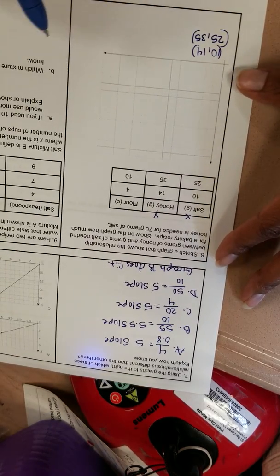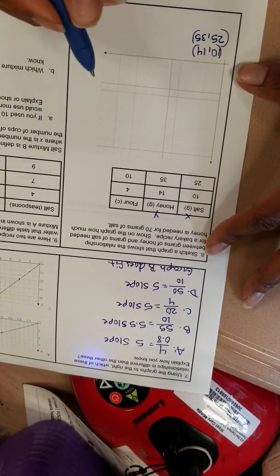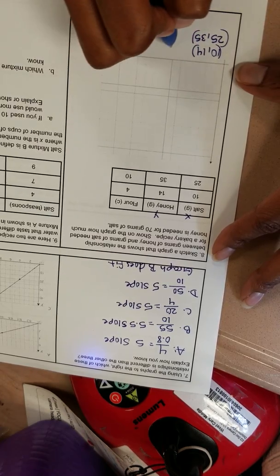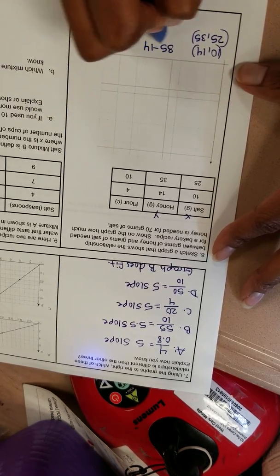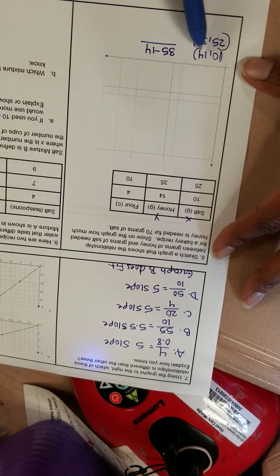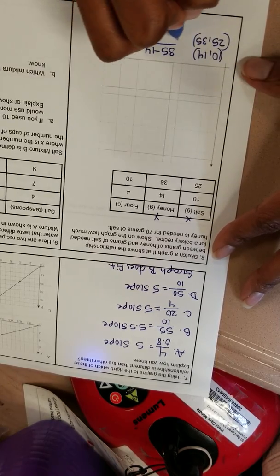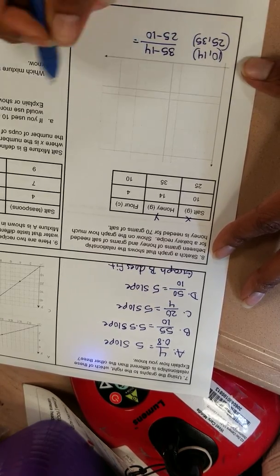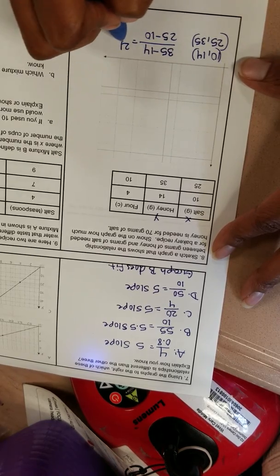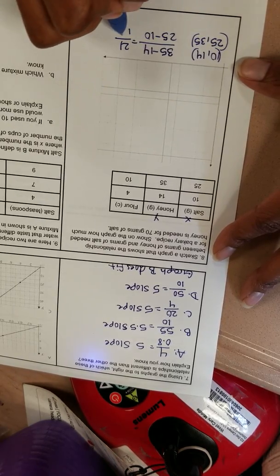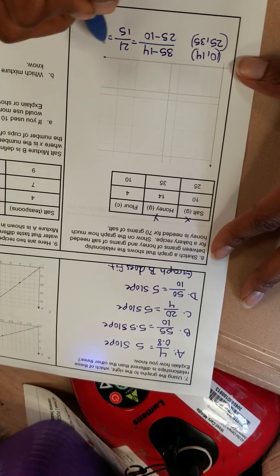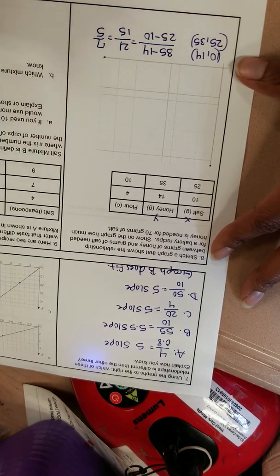So if we go back to what we know about slope and using 2 points, let's find the slope of the line. I like to keep my numbers positive when I can. So 35 minus 14 over 25 minus 10. 35 minus 14 is 21, and 25 minus 10 is 15. If we reduce this down, we end up with 7/5 as our slope.